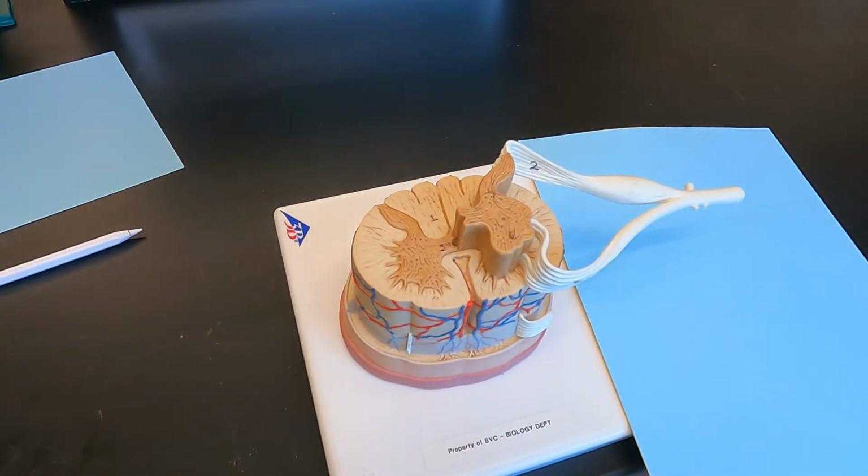And one other important note is that you have this bulgy region right here. This is called the dorsal root ganglion. Sensory neurons are a little bit different. Their cell bodies are located a little bit different than most neurons.